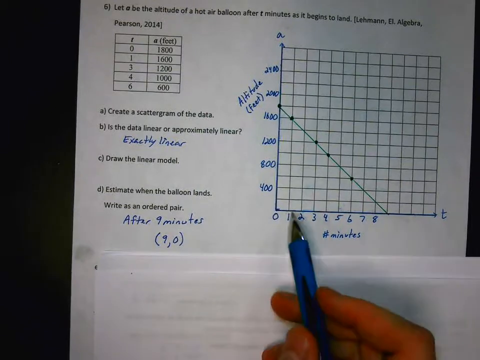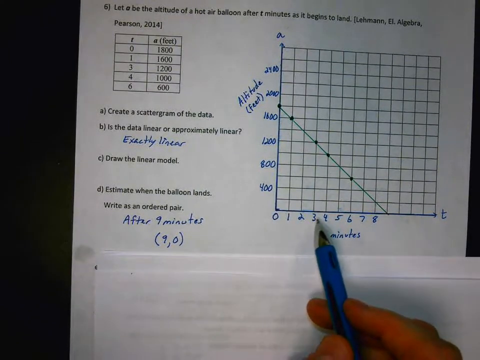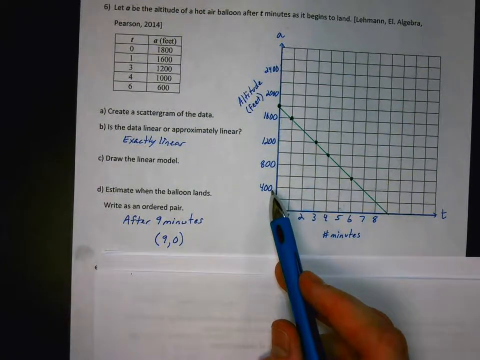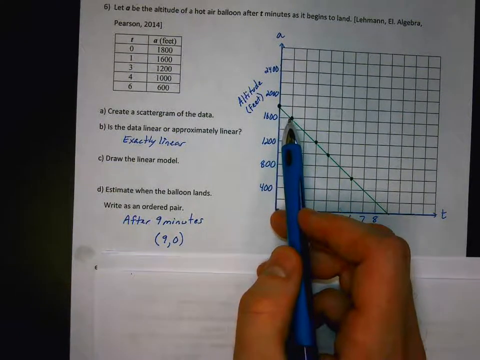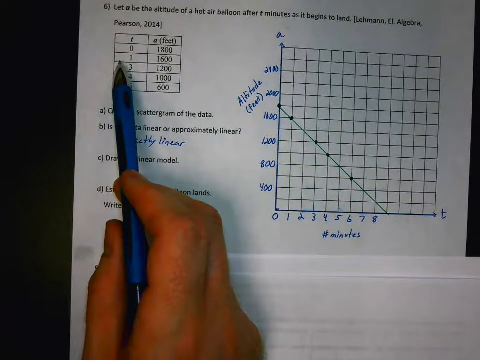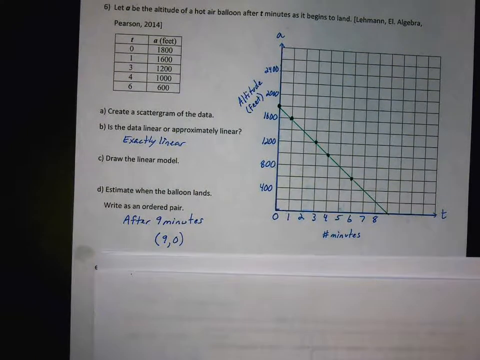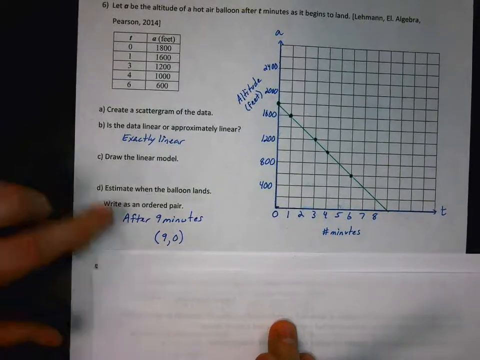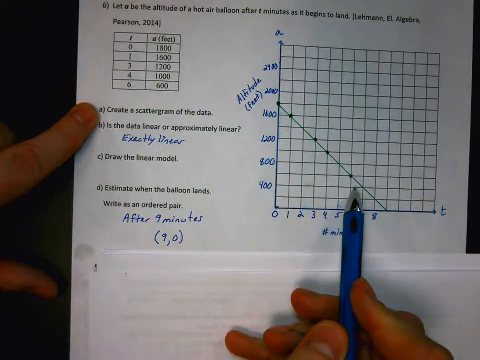Okay, so we label our axes. We label our tick marks and plot the points. So 0, 1,800 will be this point here, and then 1, 1,600 will be right here. Now notice how 2 is not in the table, so we skip over that and go to 3. So 3, 1,200 will be this point, and so on. Without this line drawn in, that is your scattergram.